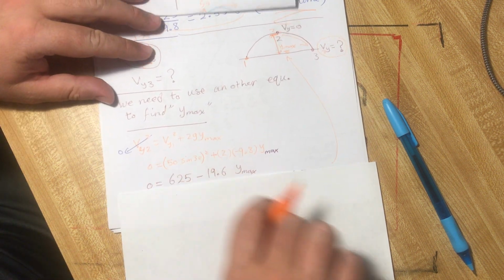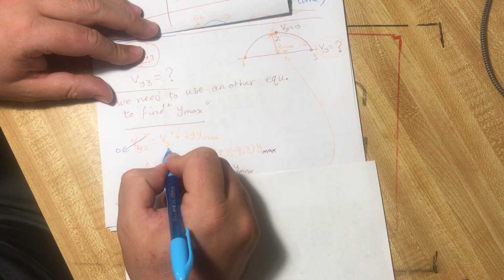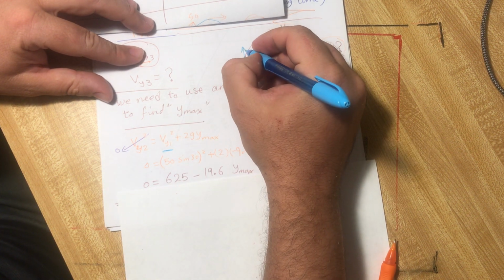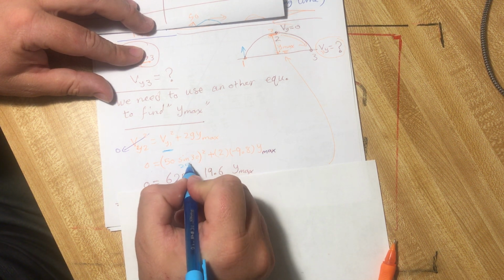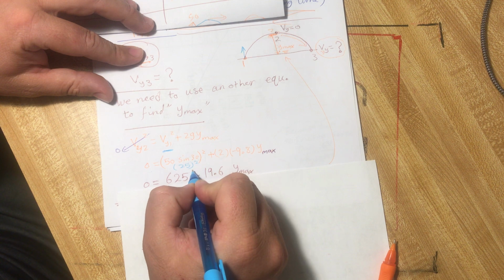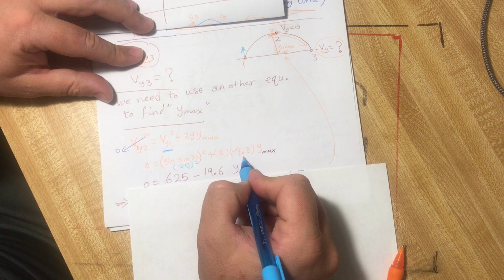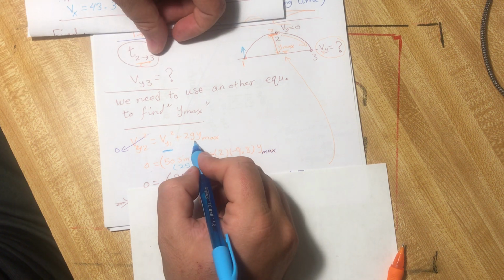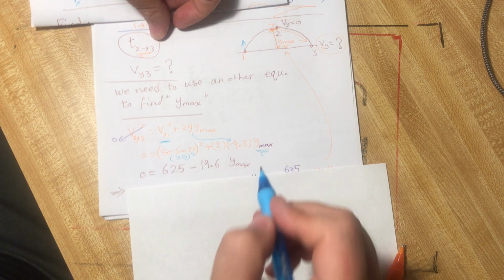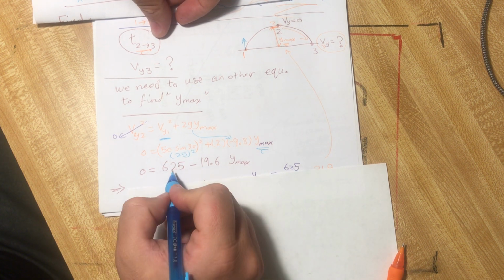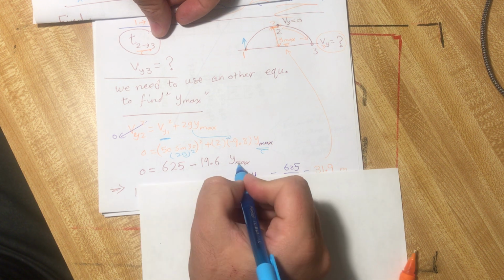Okay, v at the highest point is 0, and vy here is 50 sine 30, which is 25 as we said, but squared, plus 2 multiplied by negative 9.8, which is the gravity acceleration, multiplied by y max. Okay, that 25 squared is 625 minus 19.6 y max.